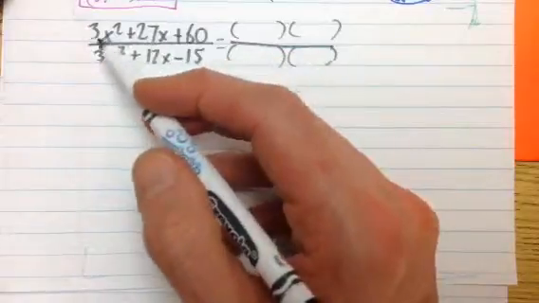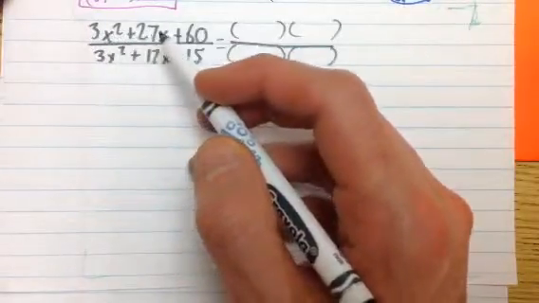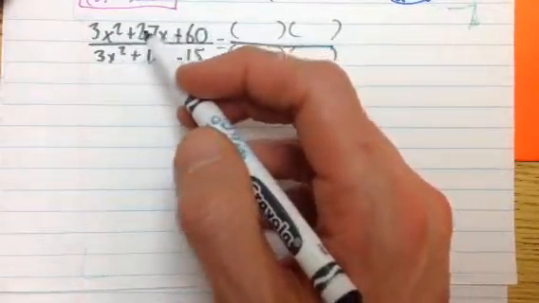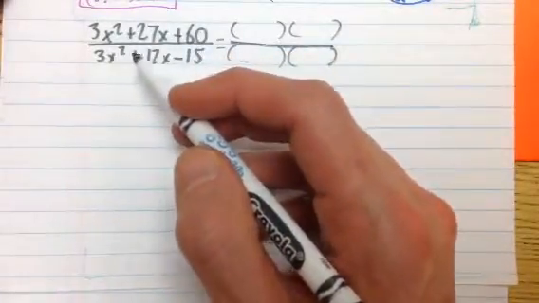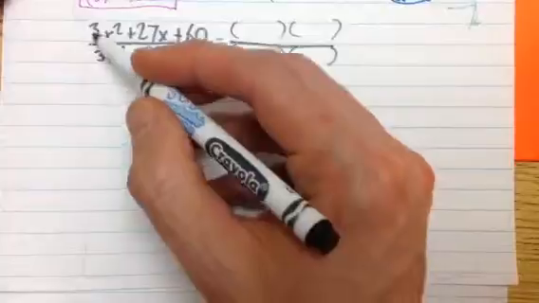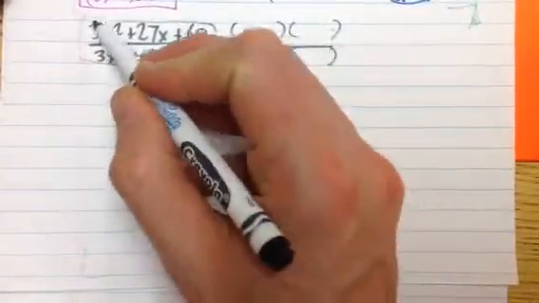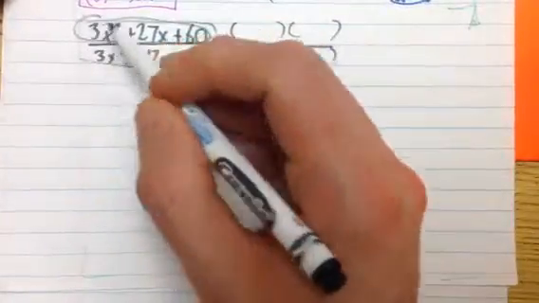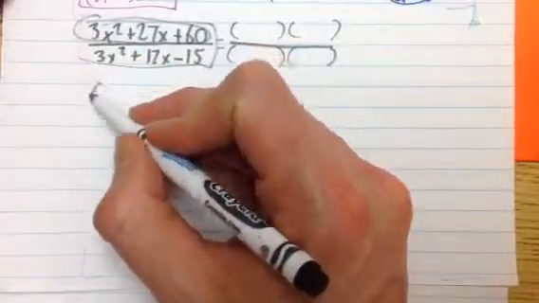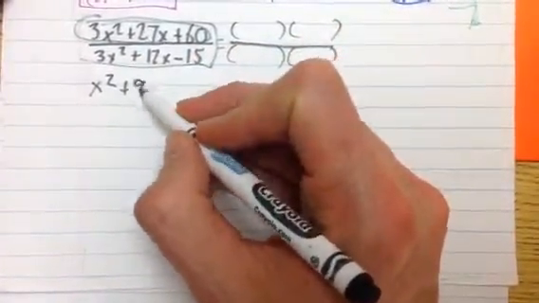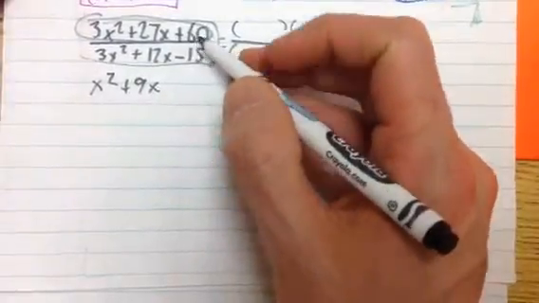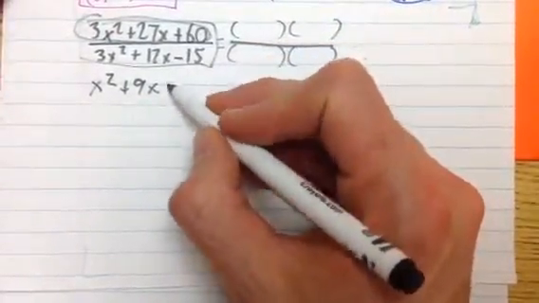all divisible by 3. So actually, what we can do is factor out or divide everything by 3. And as you notice, we can do the same thing on the bottom. So we're actually going to rewrite this. So what if we divide each of these by 3? Well, 3 divided by 3 would be x squared, and then divide this by 3, and that would become 9x, and then we say, oh, that's 60, and divide by 3 is 20.